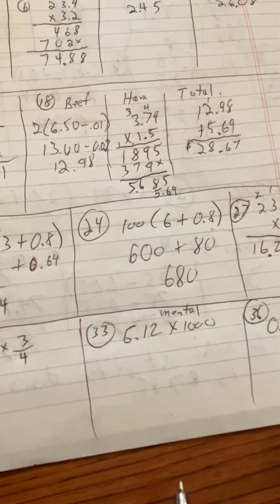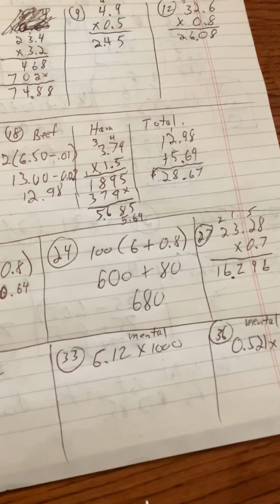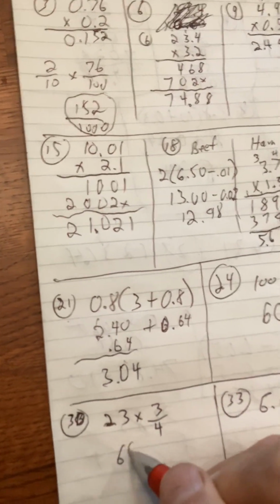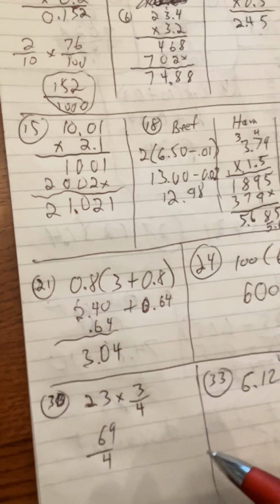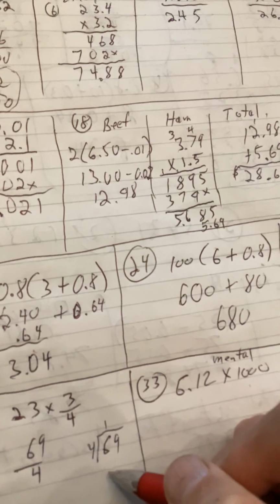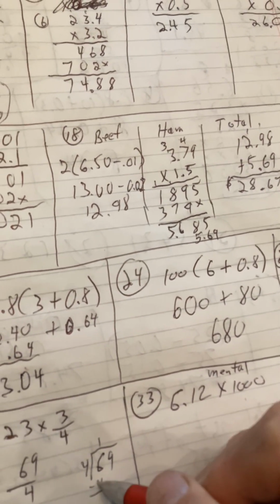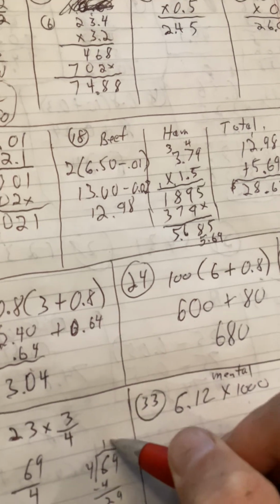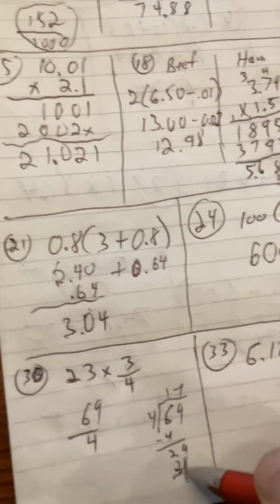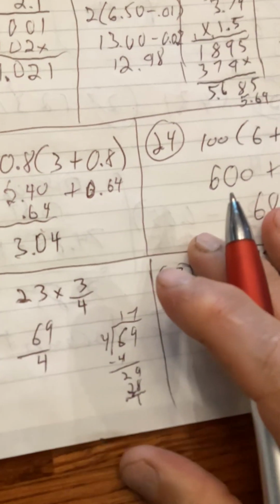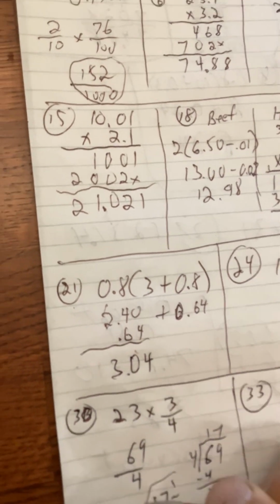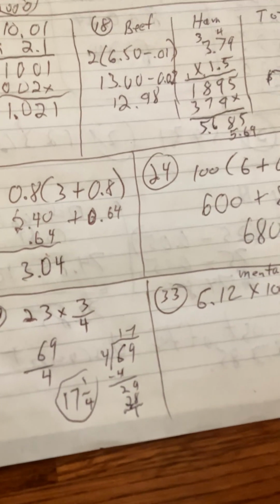And then here, anyways, multiply, you get 69 over 4. 69 divided by 4 is 17 with a remainder of 1. So your answer is 17 and 1/4. Multiply and add, 68 plus 1 is 69.